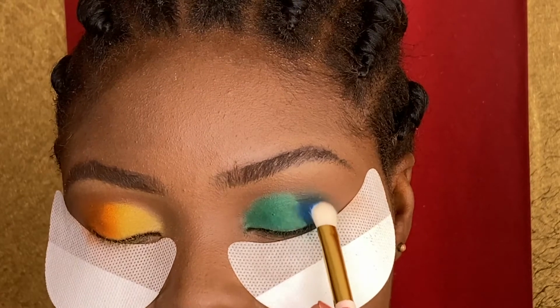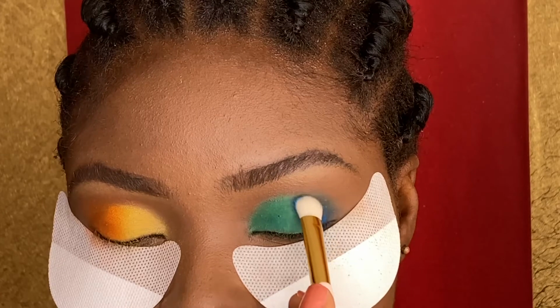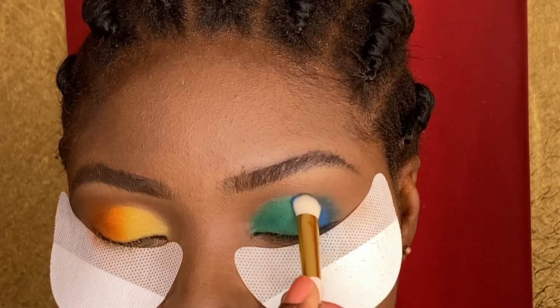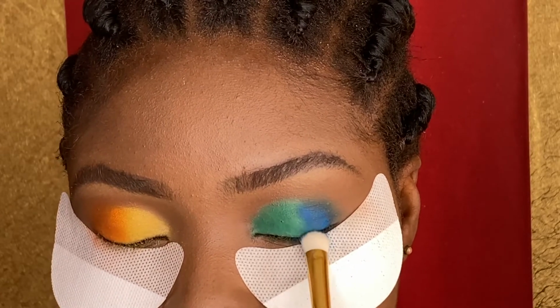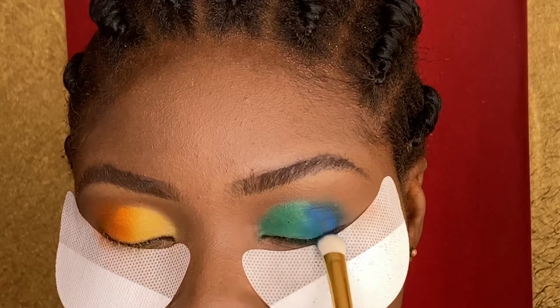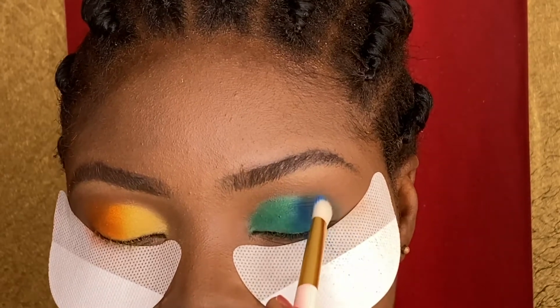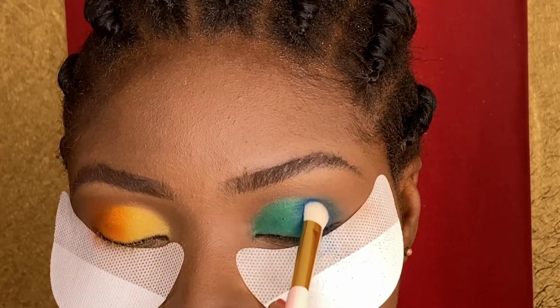So fam, just like I did with the other eye, I make sure I go in with the colors just to blend where the two colors meet, to avoid any lines of demarcation. And so I'm going to go in with the two colors, the blue and the green, and blend them together to my satisfaction.